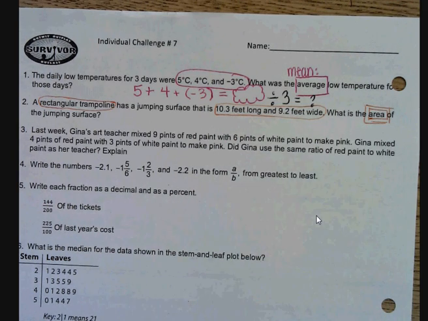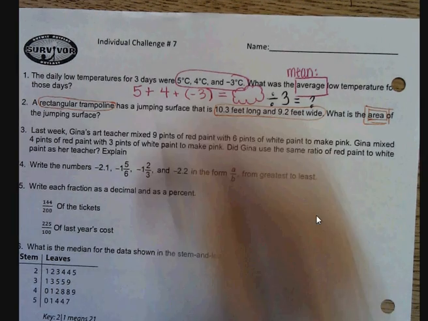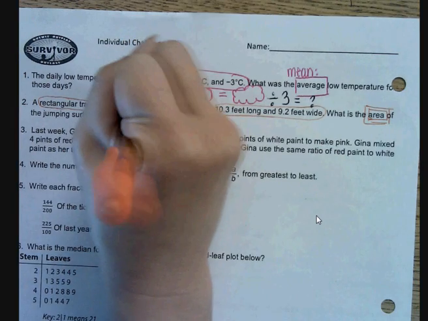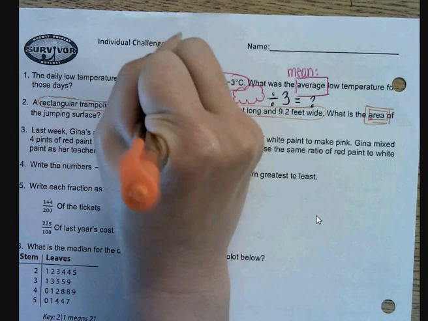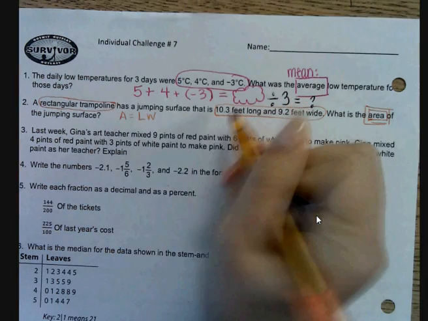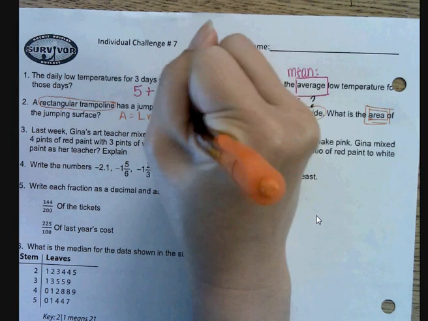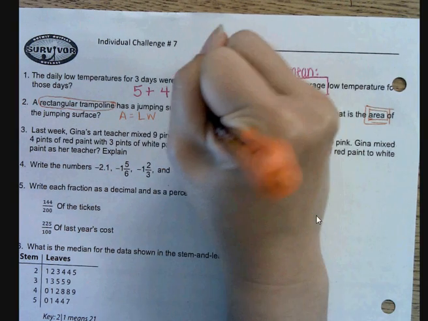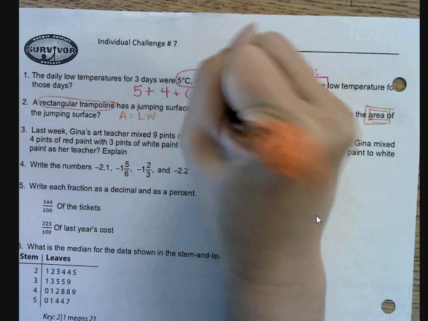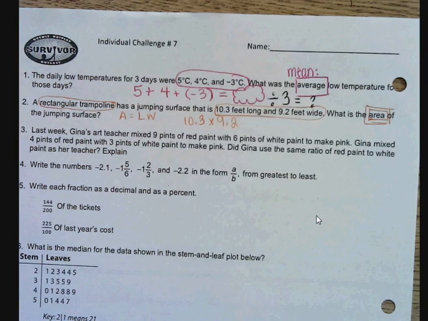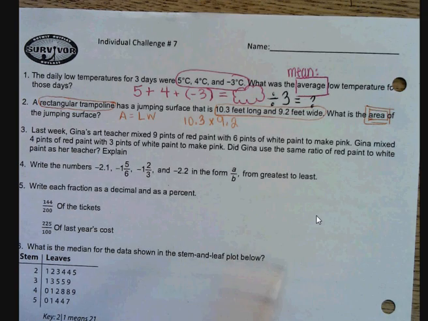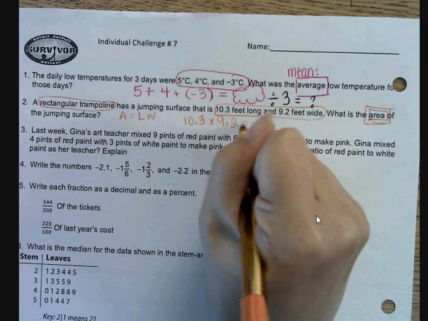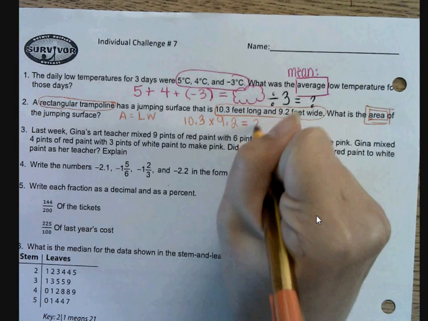Okay? Who remembers the formula for area of a rectangle? Your area is going to equal length times width. Okay? So we know it's 10.3 feet long. So let's take 10.3 and multiply it by 9.2. Okay? So once you find the area of that, you will have question 2 done.